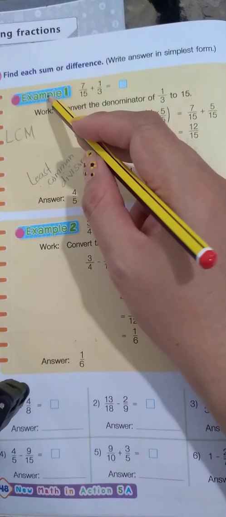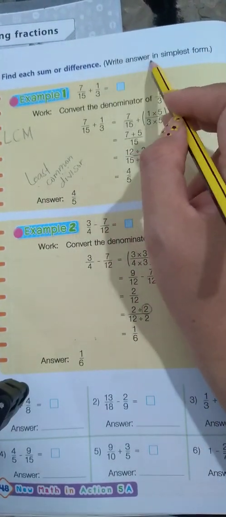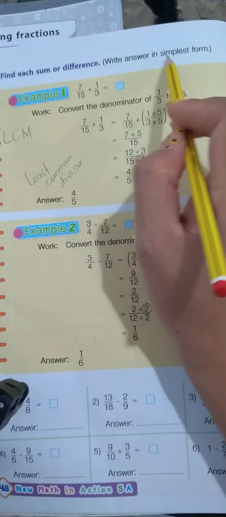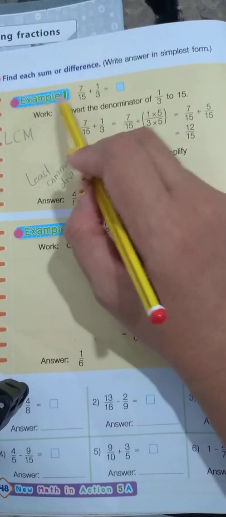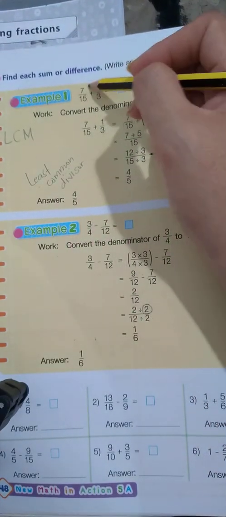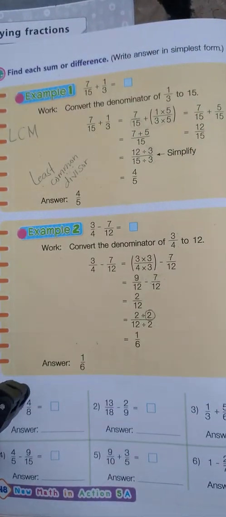Now find each sum or difference. Write the answer in simplest form. Example number 1: 7 over 15 plus 1/3 is equal to... Okay, work.